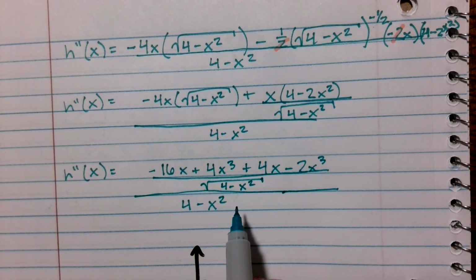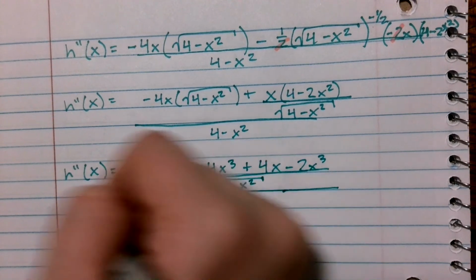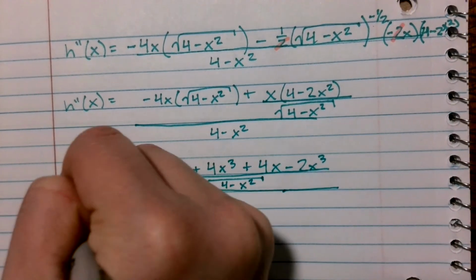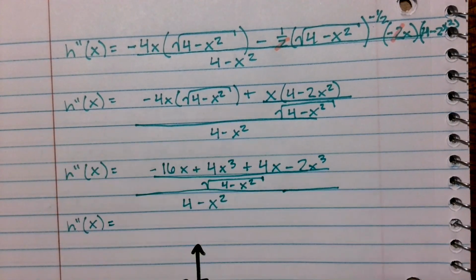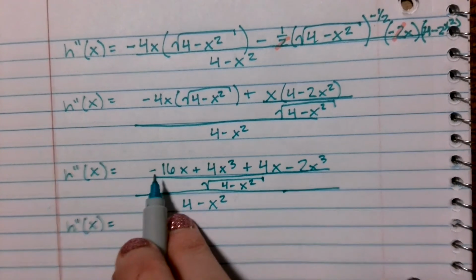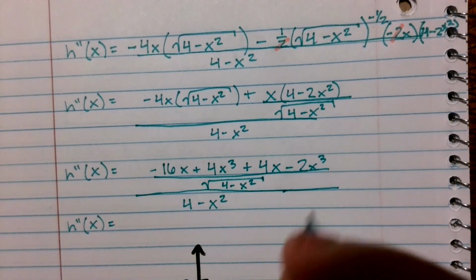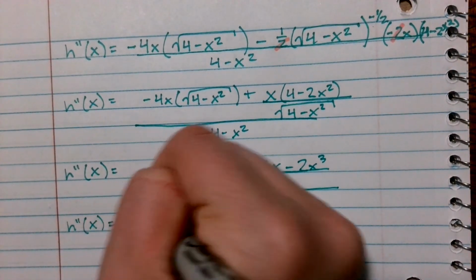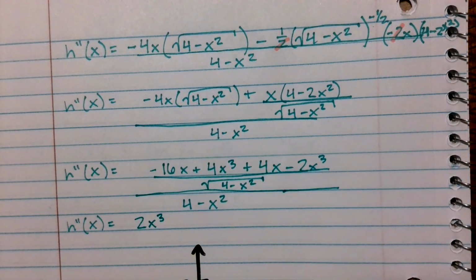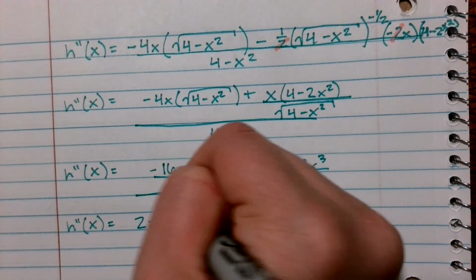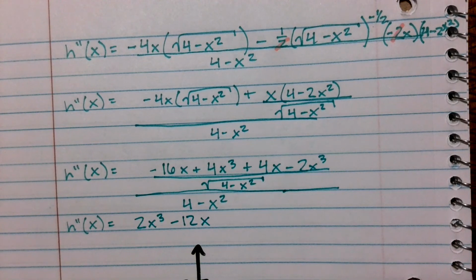Okay, so now I'm going to take one more step. And we are going to simplify here. So I've got a 2x cubed and a negative 12x. So that's not too shabby.